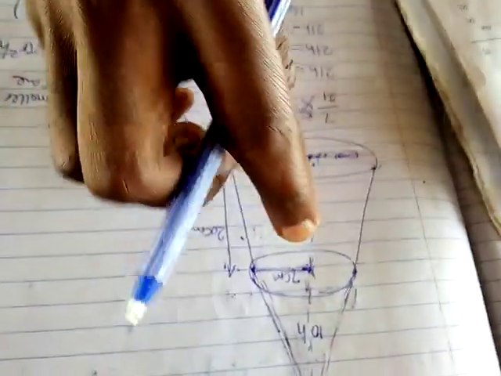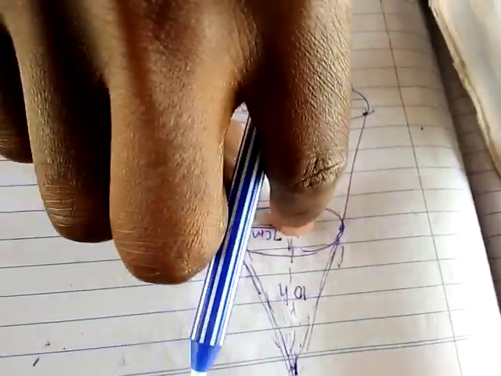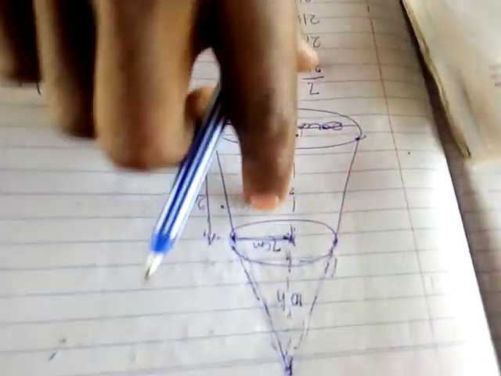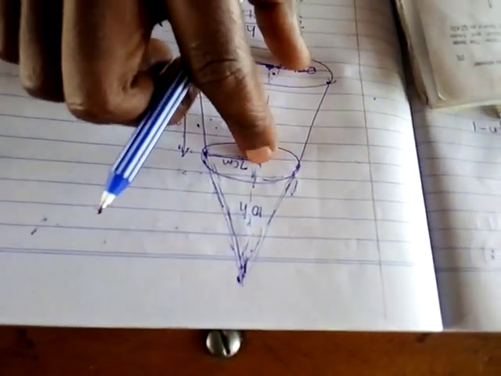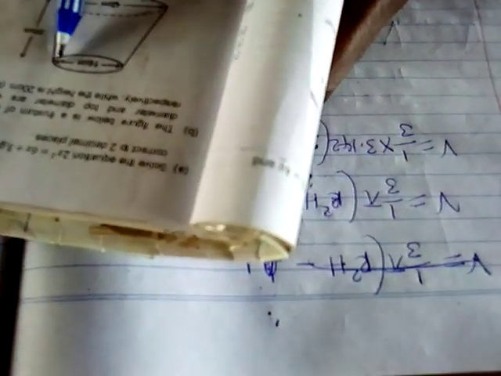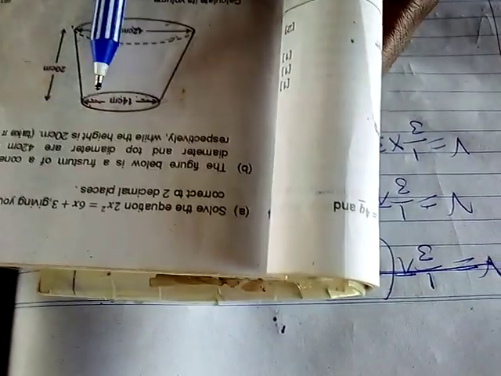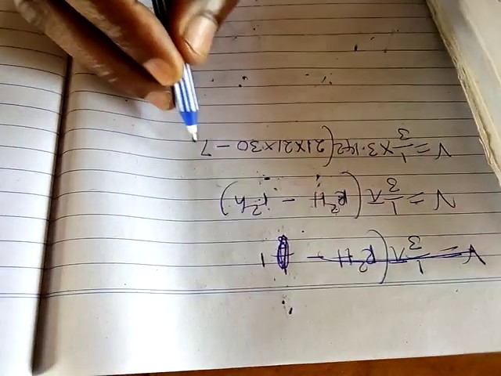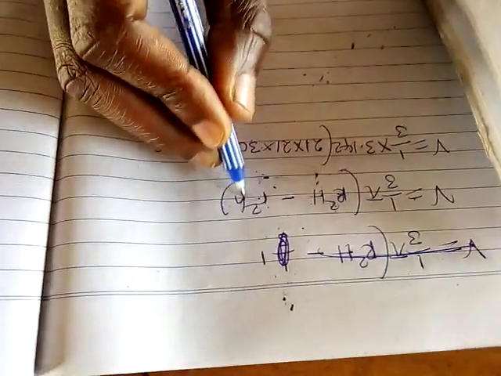This is 10. So from here to here is 10, plus from here to there is 20. This distance is the same as this one. 20 plus 10 is 30. So the height is 30. Minus the radius of the smaller cone. This is the diameter of the smaller cone. So the radius, you find half of 14. Half of 14 is 7. Since there is a square here, you say 7 times 7, times height of the smaller cone.